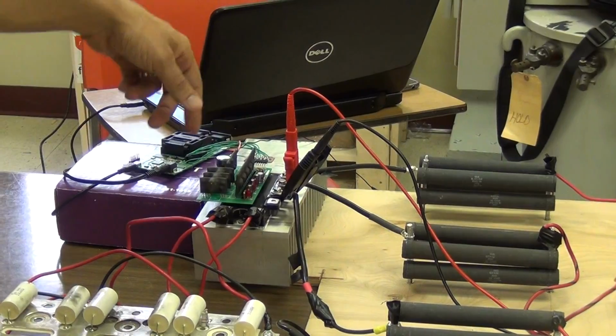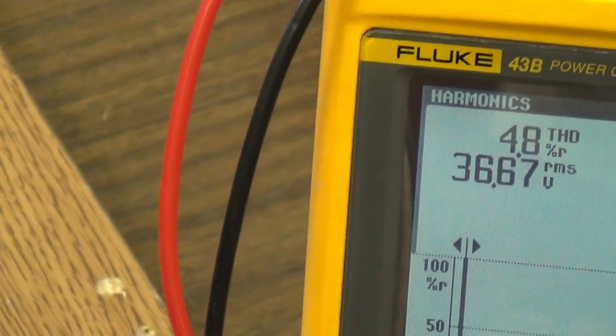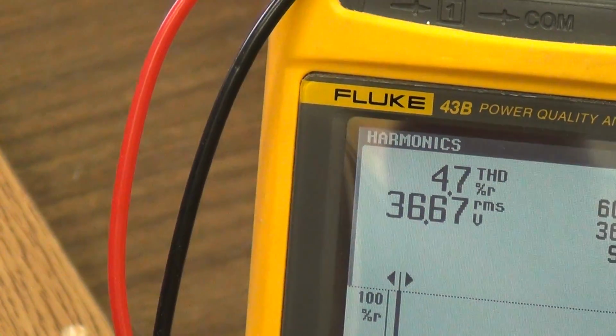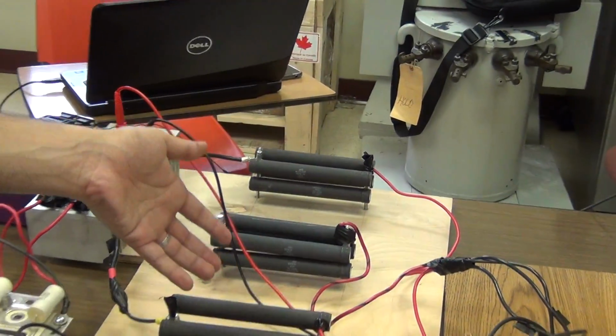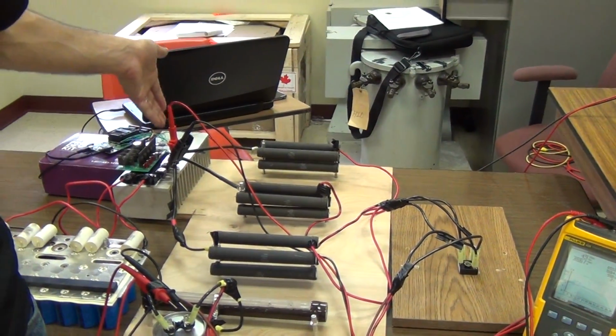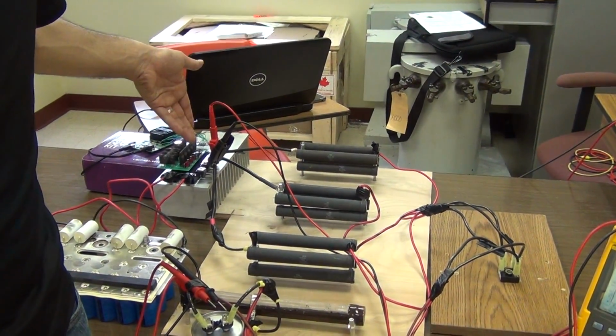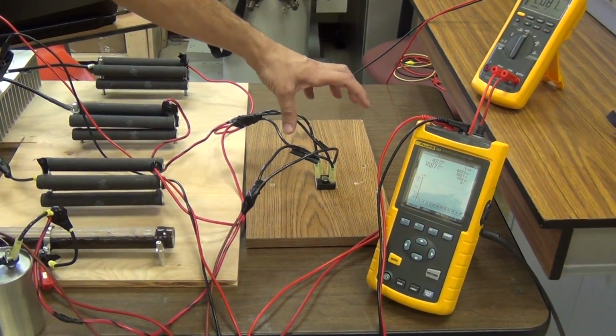The THD is something around 4.9, which is very low because we don't have an AC filter. This resistance is only a kind of protection between the output from the three-phase inverter and the uncontrolled three-phase rectifier.